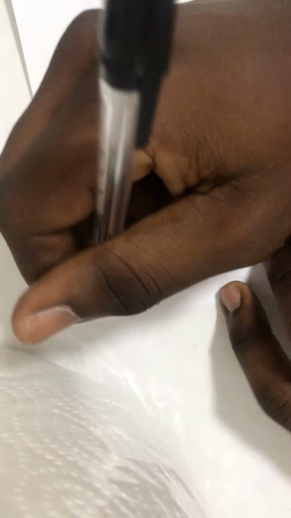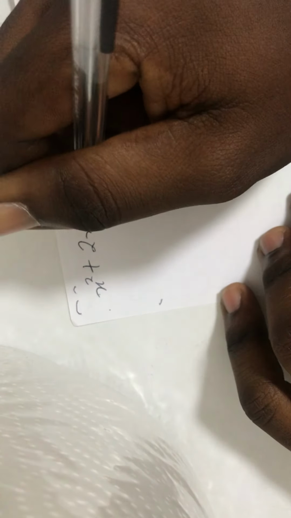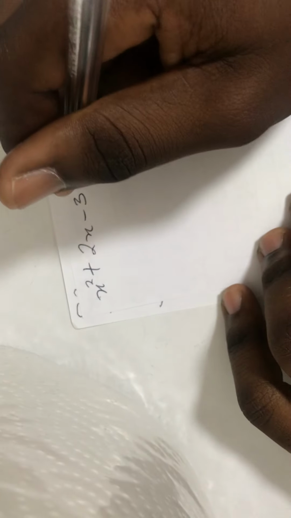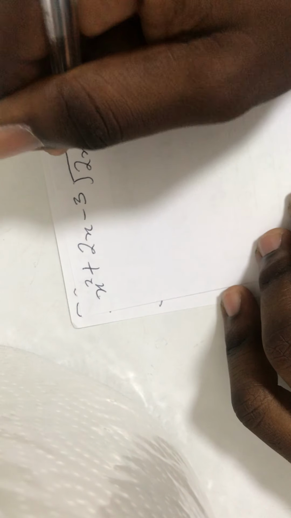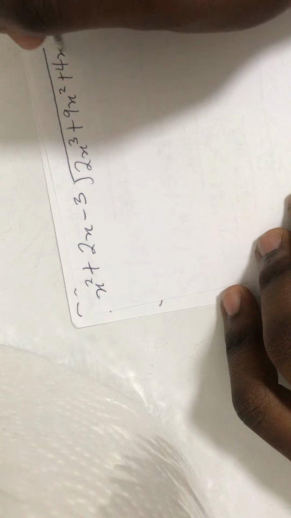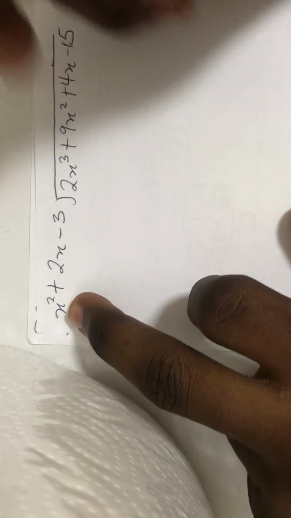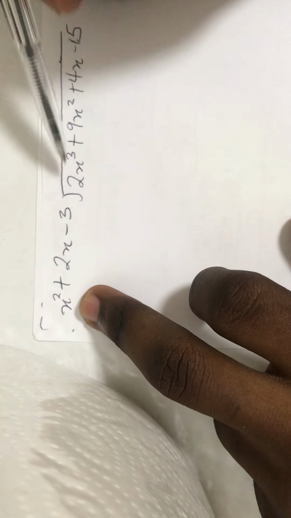So our last example will be x squared plus 2x minus 3, then 2x power 3 plus 9x squared plus 4x minus 15. So let's check the powers, so we have 3, 2, 1 and 0, so we can start working with this. So we only use this one for the division, so this divides this.